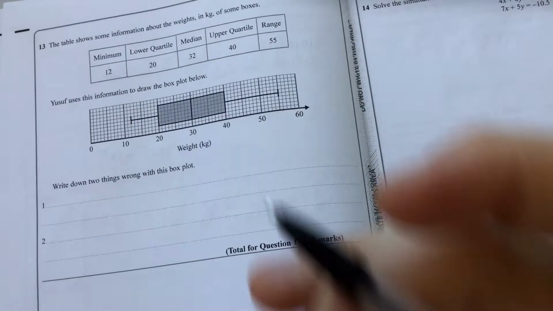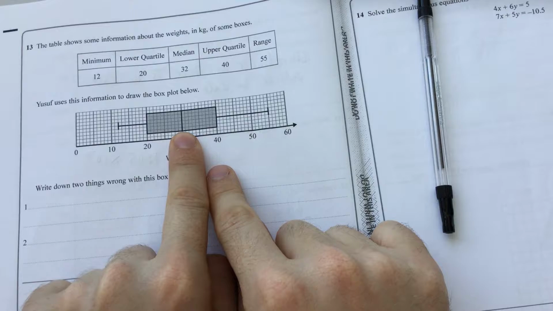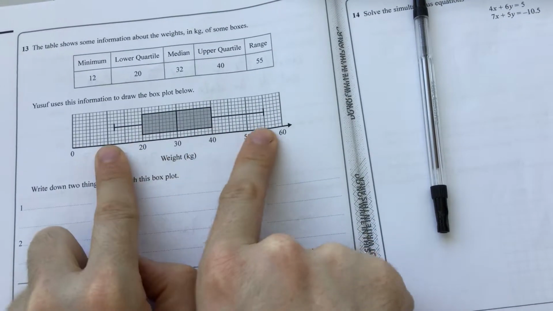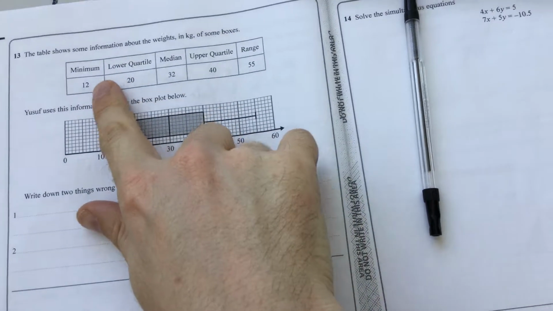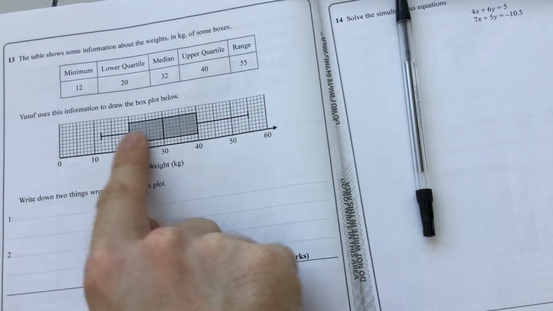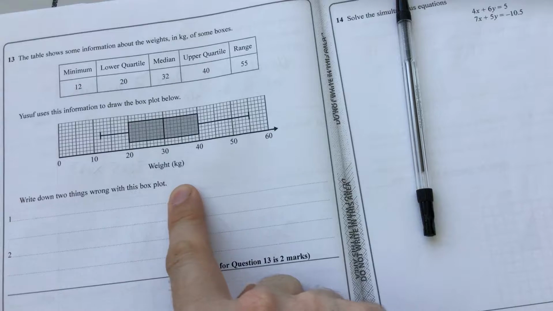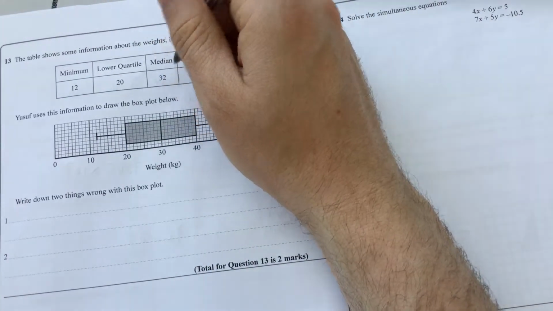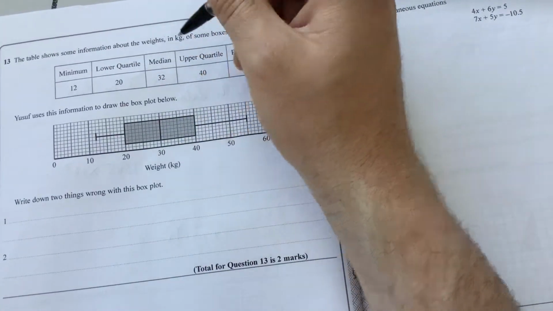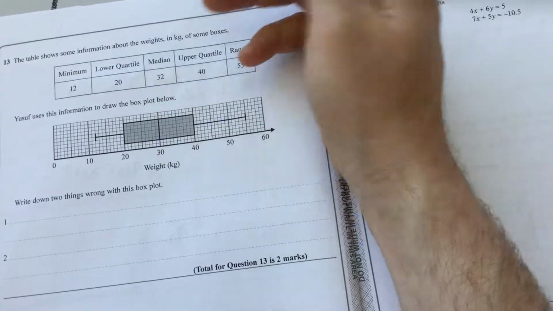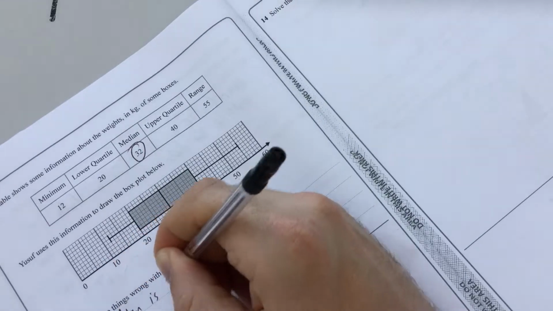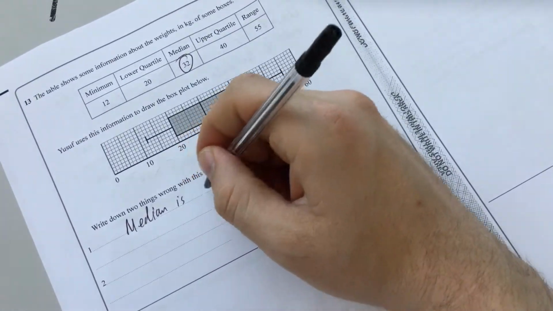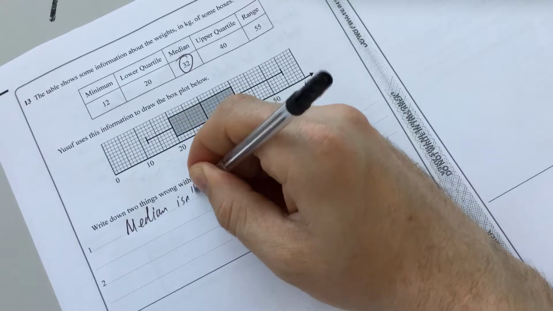Okay, box plots. Key thing to know about box plots, you've got the median in the middle, you've got your lower quartiles, you've got your max and your minimum values. That's what's going on here. The table of information is there. This is the graph he's trying to draw. What's wrong? First thing that's obvious is that something may be plotted incorrectly. So that's correct, that's correct, that's 30, that's 32, that's wrong. So the median isn't plotted correctly.